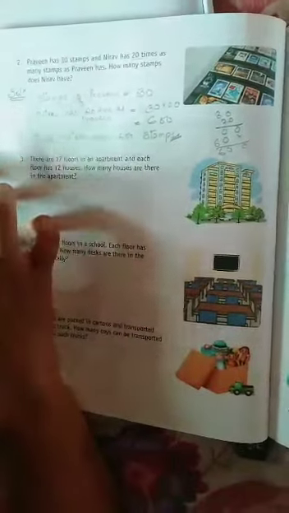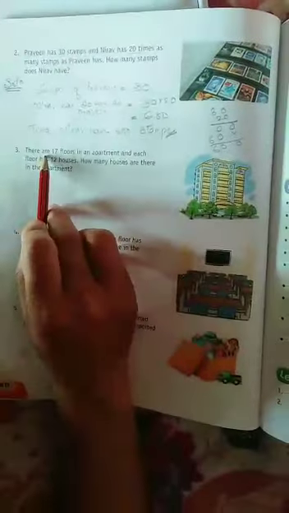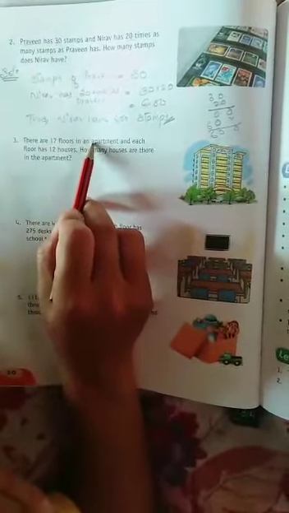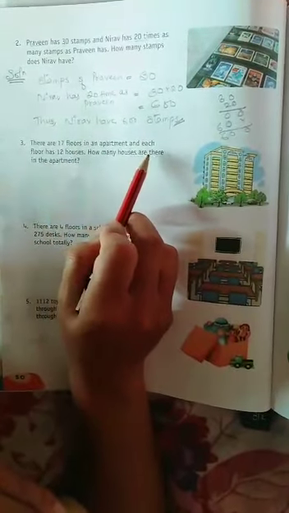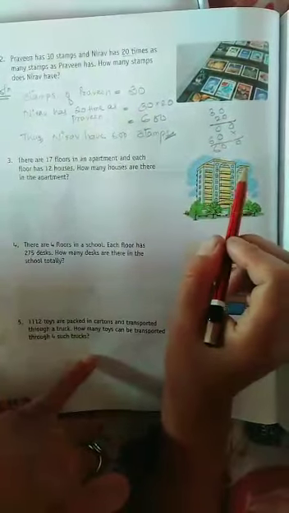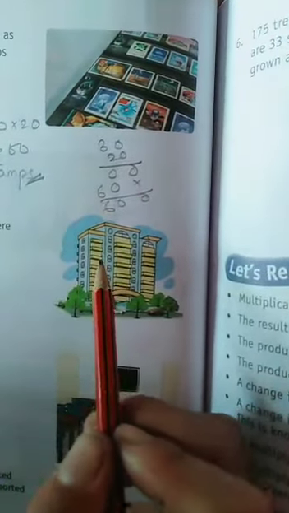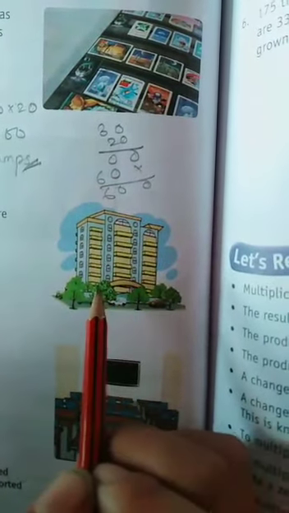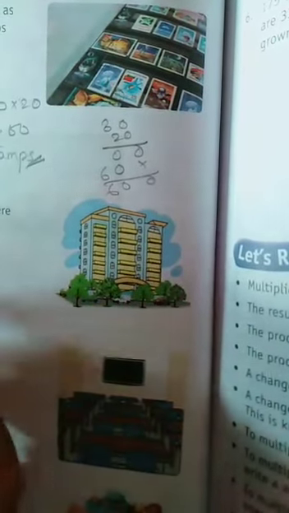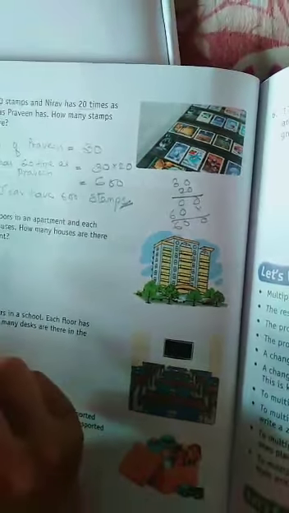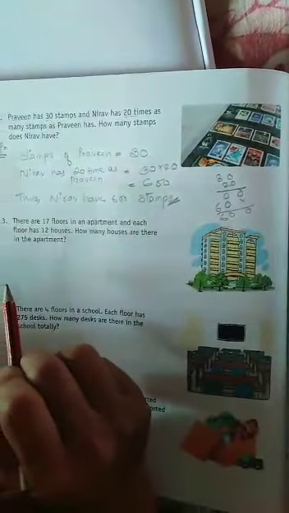So let's look at this question 3 again. Let's read this question together. There are 17 floors in an apartment and each floor has 12 houses. So how many houses are there in the apartment? So यहाँ में in 17 floors ही, okay, in an apartment. There are 17 floors in an apartment and in each floor has how many houses? 12 houses है बोल रहे. How many houses are there in the apartment?